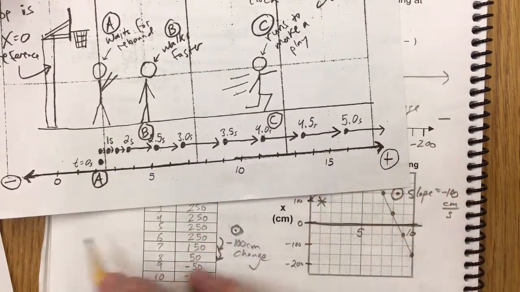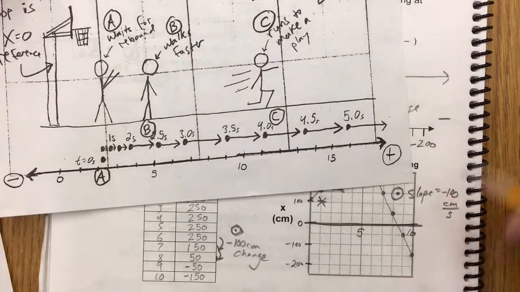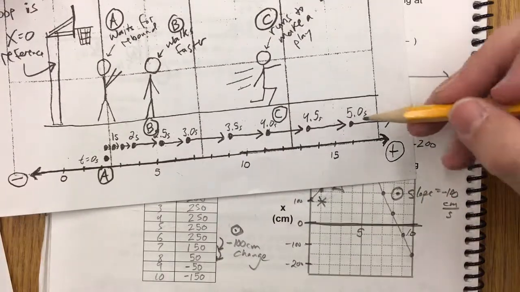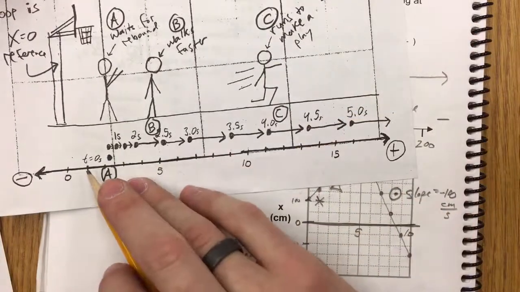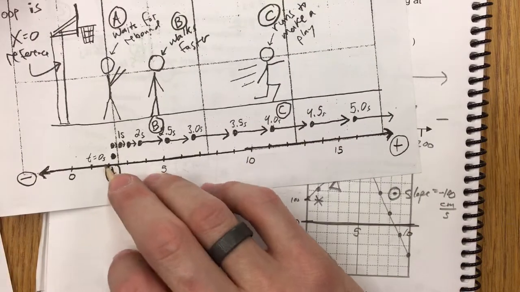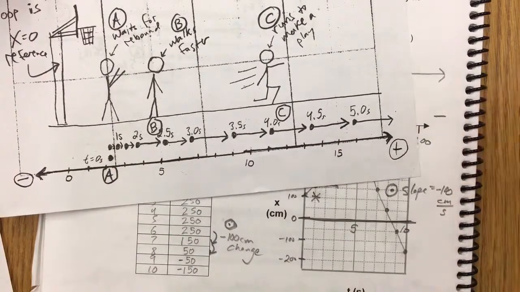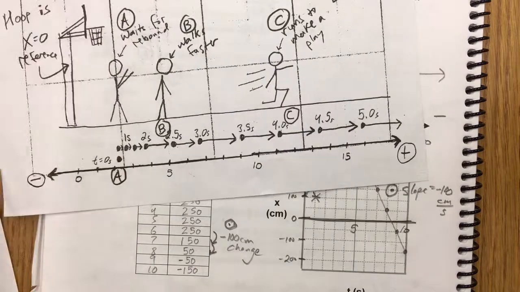All of these dots, or at least half of these dots, should have a label saying like this is a clock reading of 5 seconds, 4.5 seconds. After t equals 0 seconds, you can just write the actual number. You don't need t equals in front of it. But that's the next step.